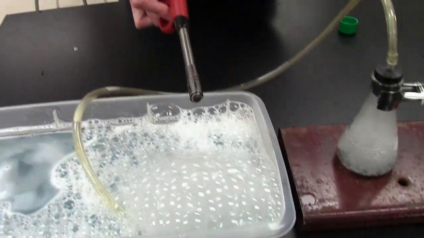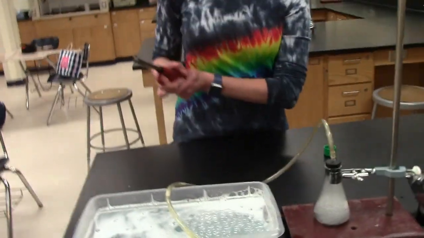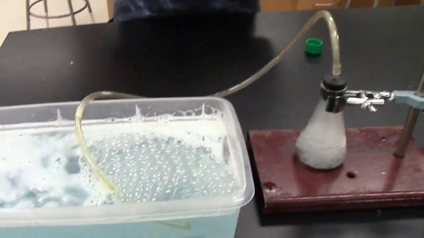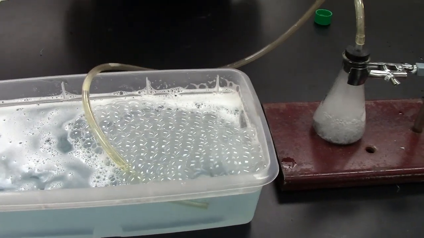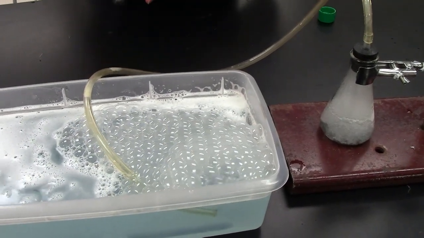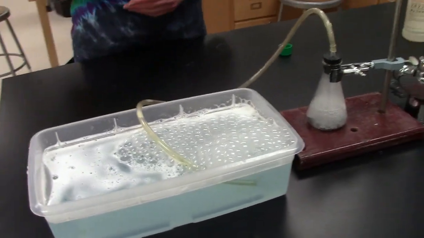And so as that builds up, watch this carefully. This is pretty fun. Woo! You see that? That's hydrogen gas, and it's igniting as it reacts with the oxygen in the air. So let's let a little bit more build up.